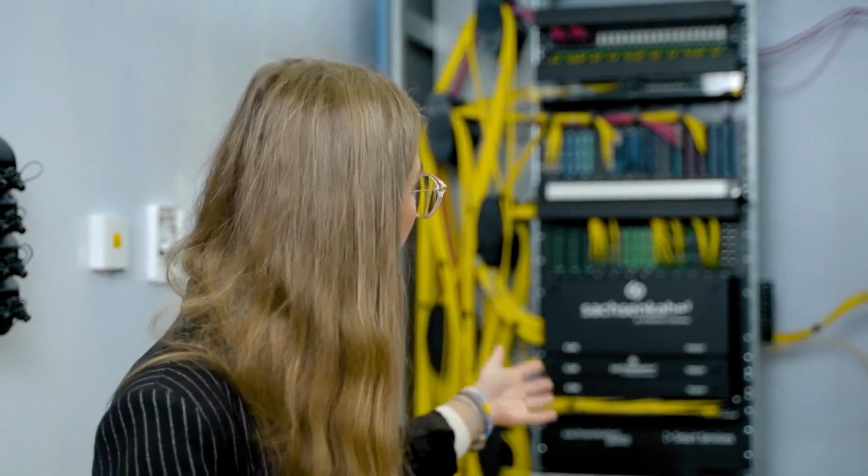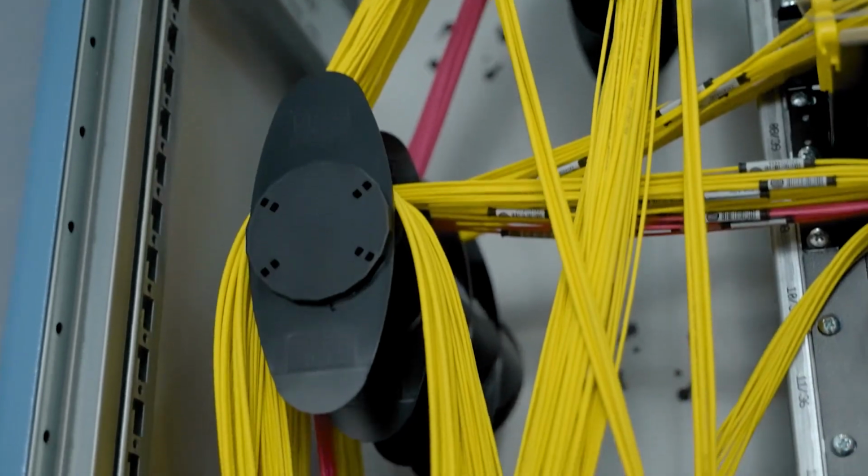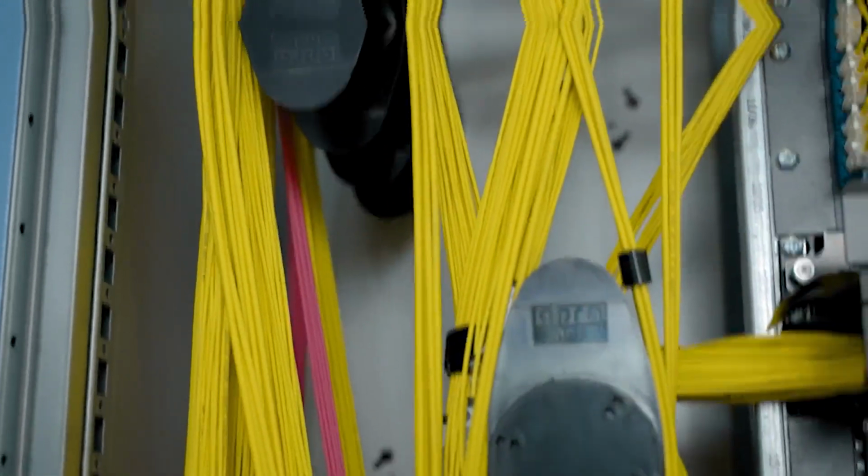And on the other side you have the bigger patch cords or cables, like trunk cables, and in between there are the 19-inch rack. Okay, in our ODF we have different kind of distribution technology.